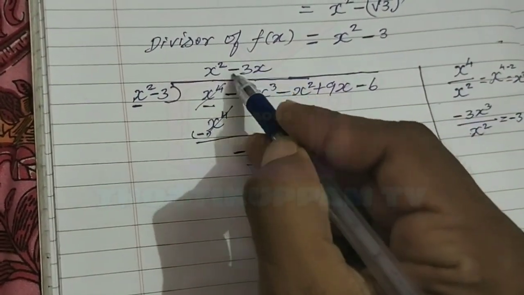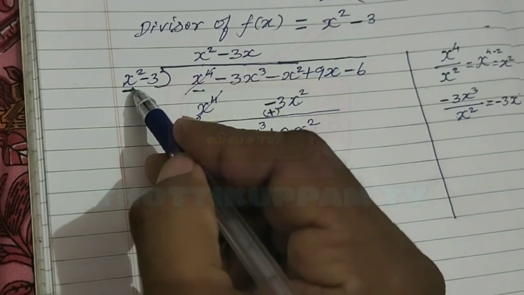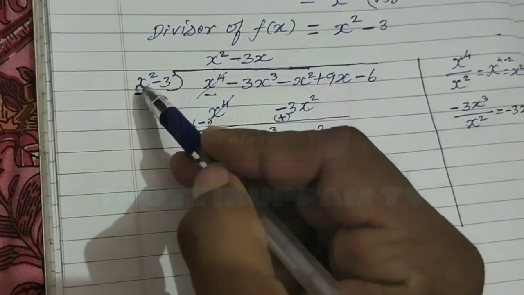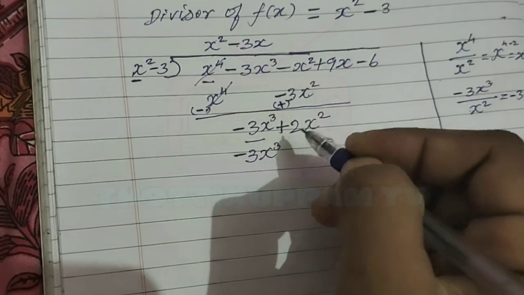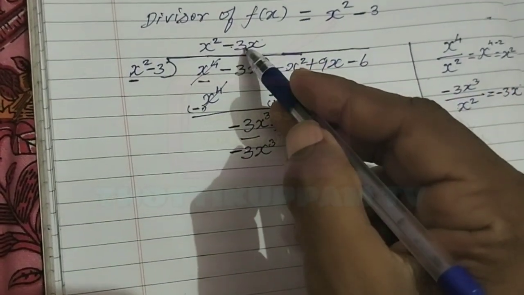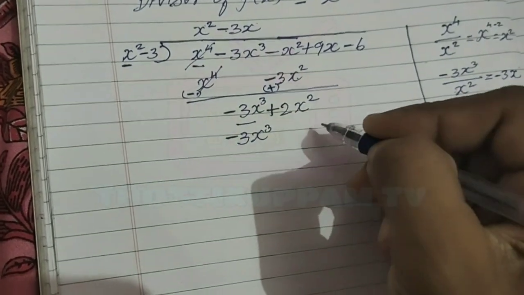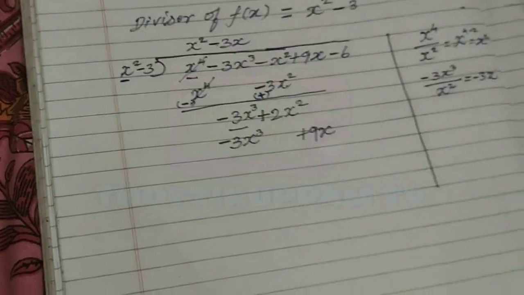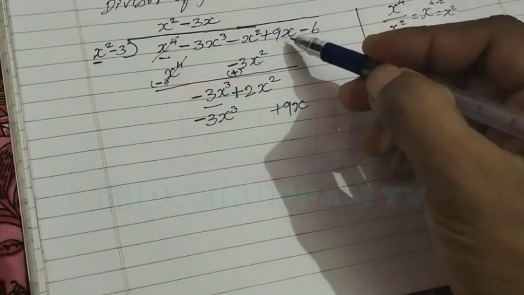Now what you have written, minus 3x, with this minus 3x only you have to multiply this divisor. Now I am going to multiply. Minus 3x into x square, minus 3x cube I will get. So here 1, here 2, adding now, that's why. Next, minus 3x into minus 3, what will we get? Plus 9x I am getting, students. I have written here straight.